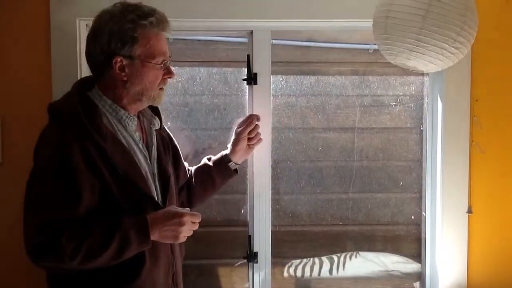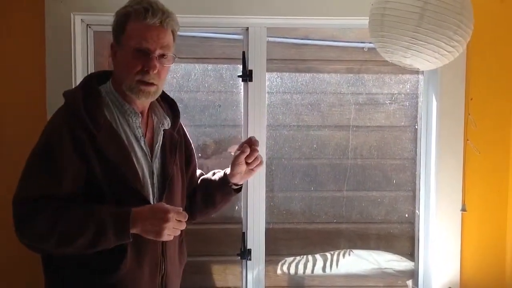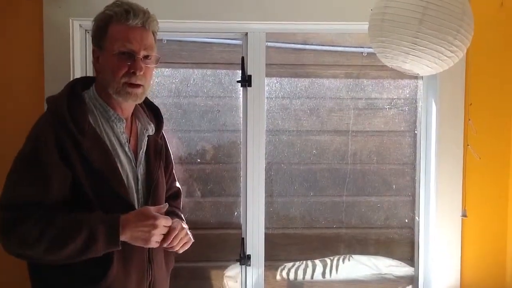So a good thick curtain material with a tight weave will actually outperform a thermal curtain.